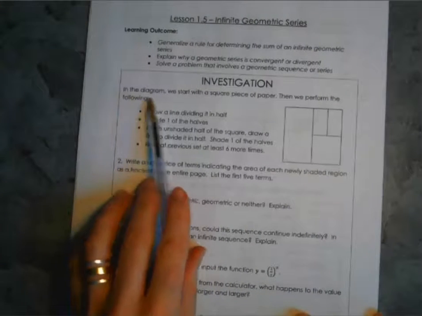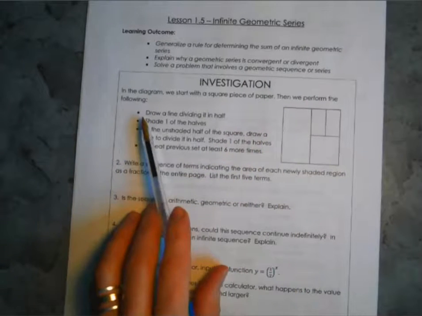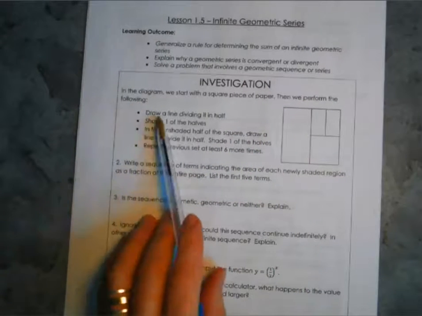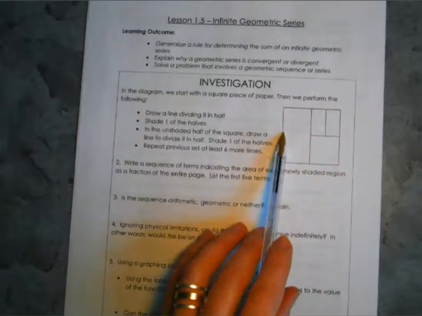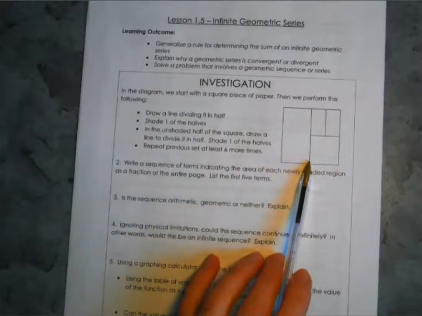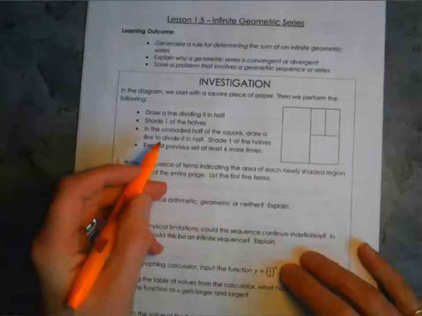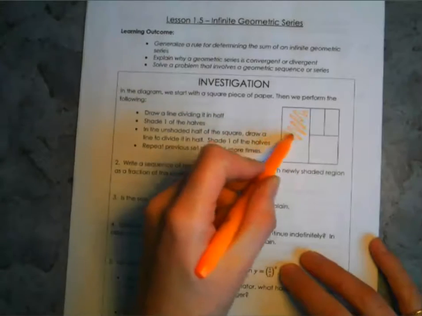So if you pause the video and you've come back, I'll quickly go through the general idea of it. So in this diagram, we start with a square piece of paper. And then we do the following set of steps. The first thing we're going to do is, if we think about this larger square here, we're going to divide that in half. So that's this line right here. And then we're going to shade in one of the halves. So we're going to shade in this half here.